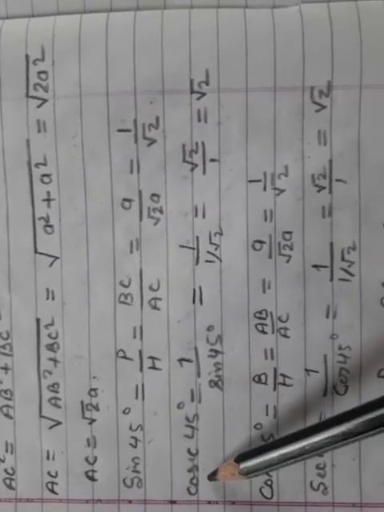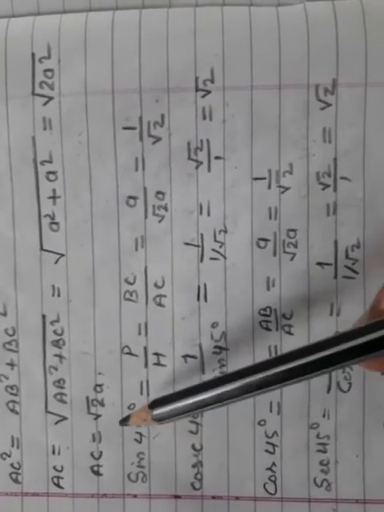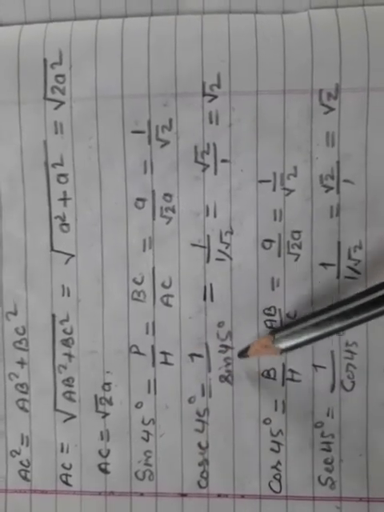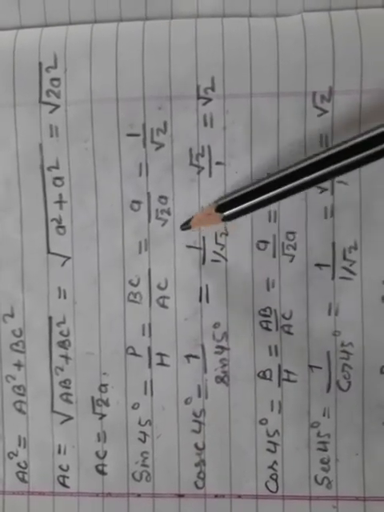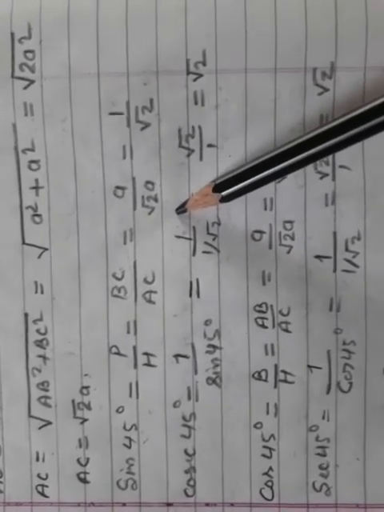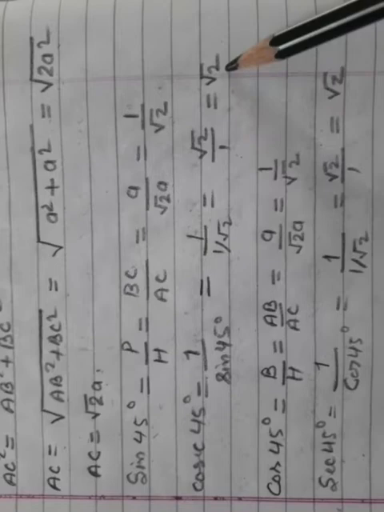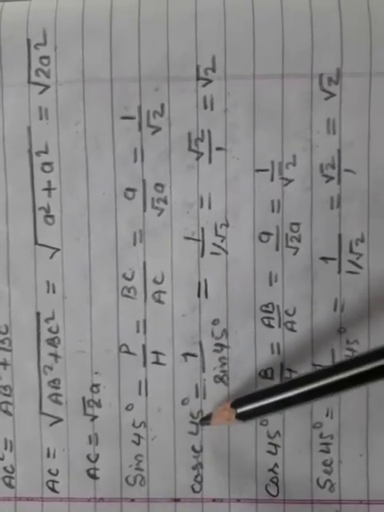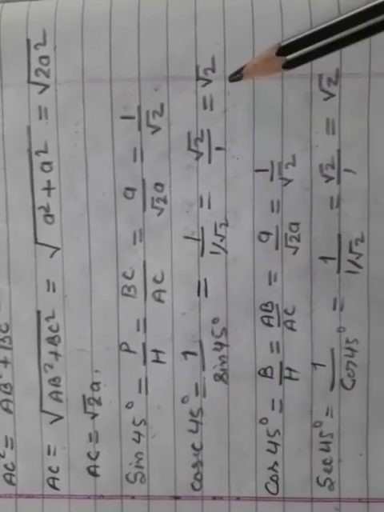Now cosec 45 is just the opposite of sine. So 1 upon sine 45, 1 upon sine 45 value, 1 upon 1 by under root 2. This one goes up in the numerator. So under root 2 by 1, this one is under root 2. So the cosec 45 degree value is root 2.